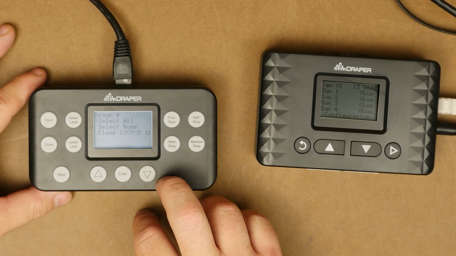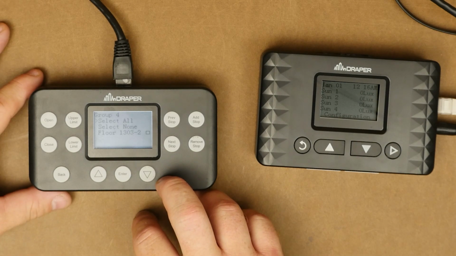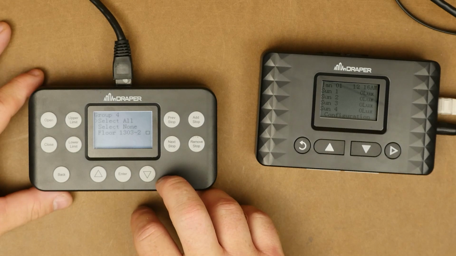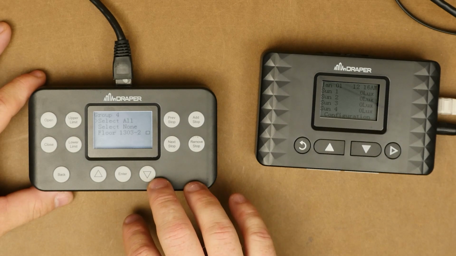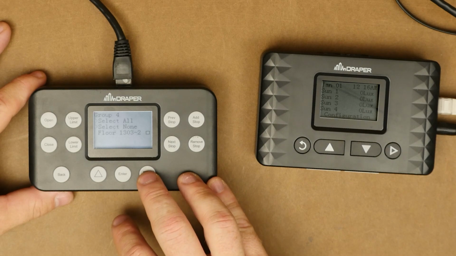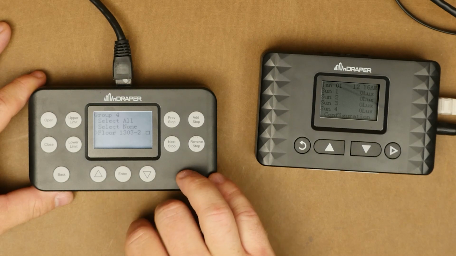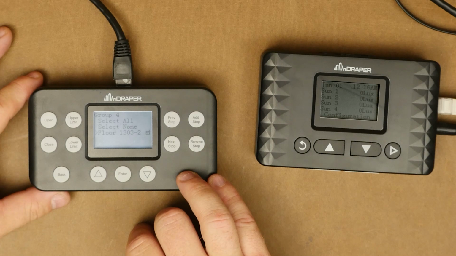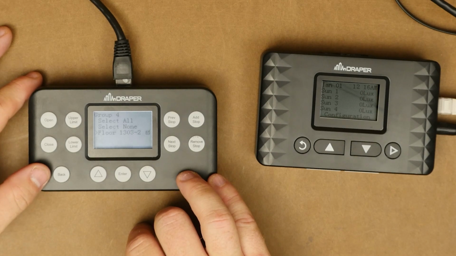From here, I'm going to be able to select all of my motors, select none if a mistake is made and you need to start over, or there will be a list populated of every available motor. Since I only have one motor connected, there is only one motor showing, so I'm going to navigate to that motor, hit enter to select it. That motor is now part of group 1, 2, and 4.